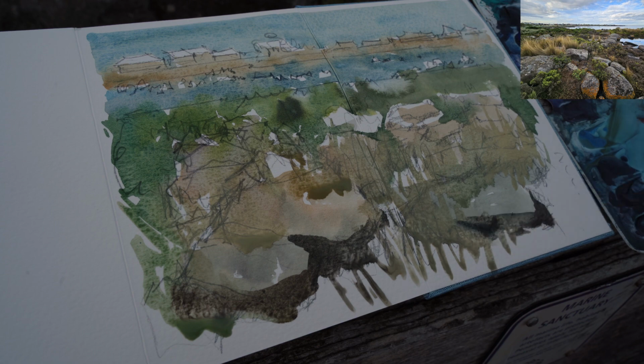Darkness at the bottom of the rocks, maybe a bit more blue, a bit more ultramarine blue, something at the bottom like that. Another rock there, and as you can see, everything is still wet. The paint's still wet, so you're going to get some areas that will run together like this.